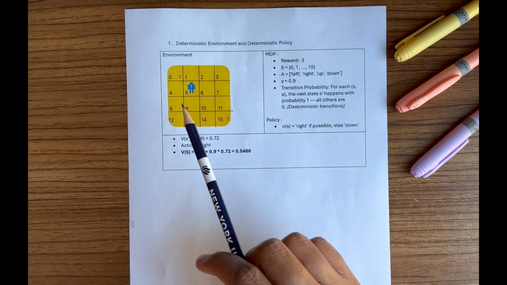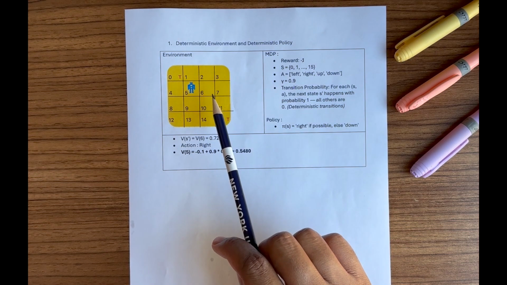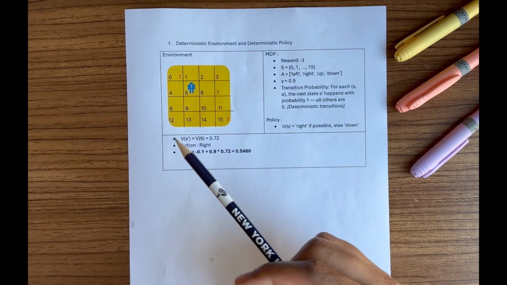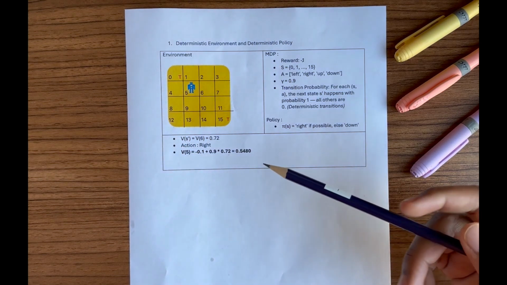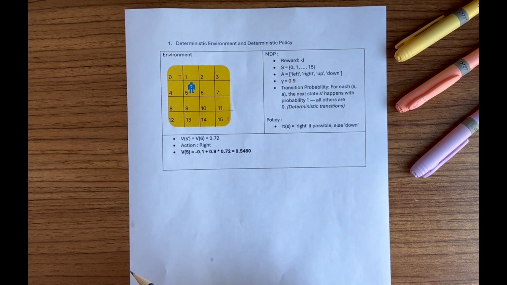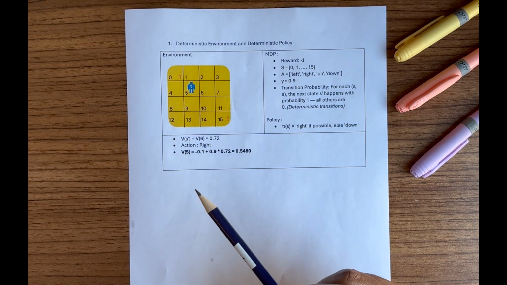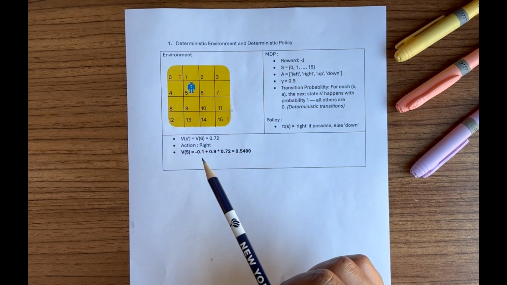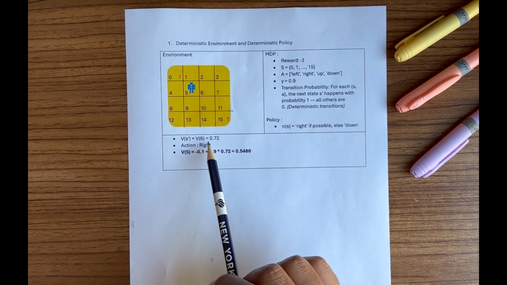Since going right from state 5 leads it to state 6, and the environment is deterministic, the agent will always end up in state 6 from state 5.